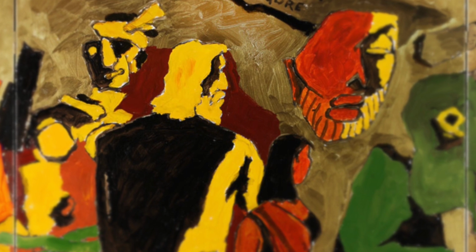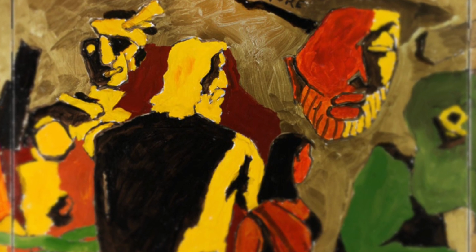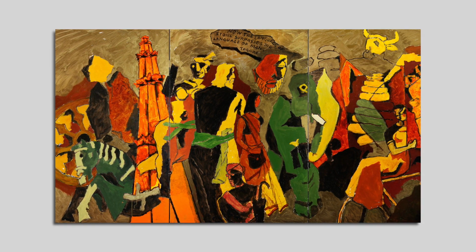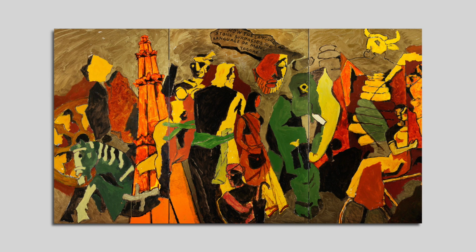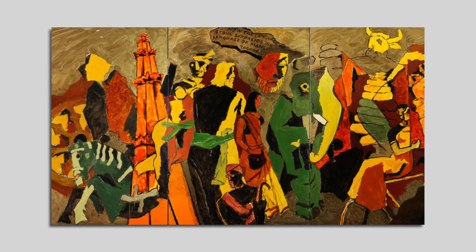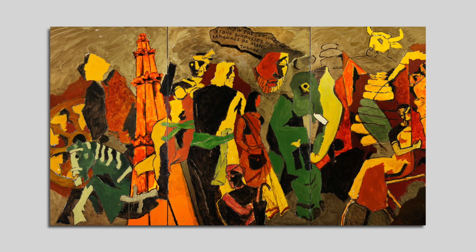Maqbool Fida Hussain, being a Muslim, received many death threats from members of the Hindu right wing who felt that he was portraying their gods and goddesses and their heritage in an unacceptable manner. By this time, Hussain has already proved multiple times that he loves this country, India. This painting was painted in 2008.